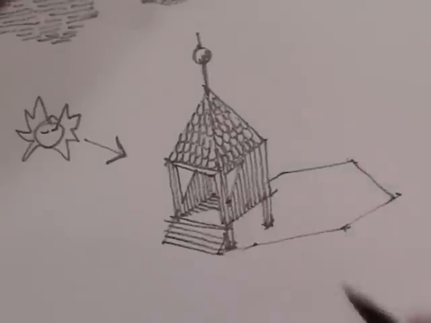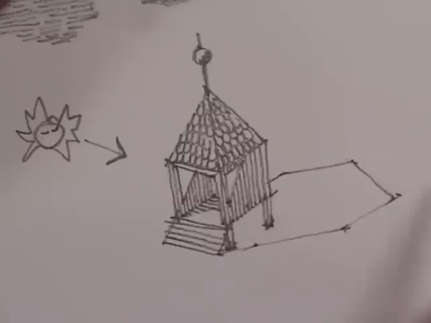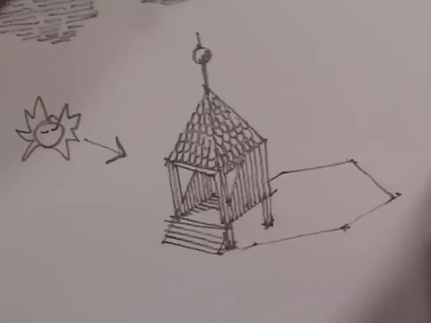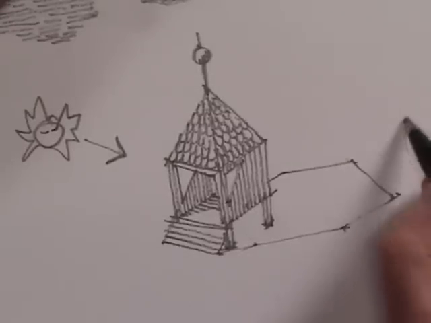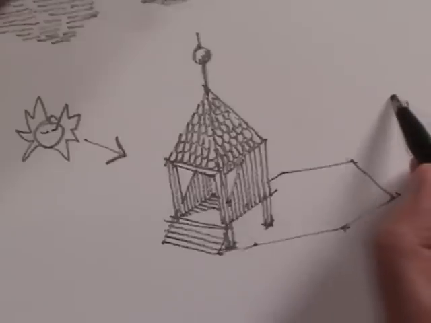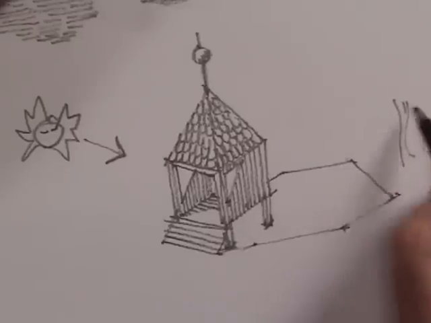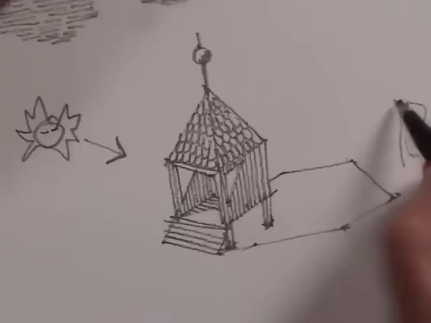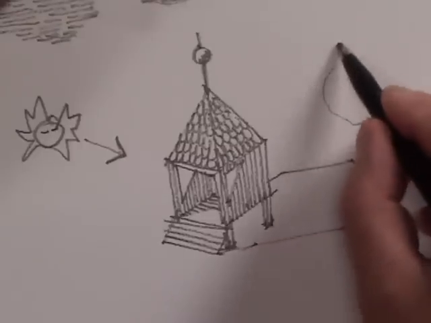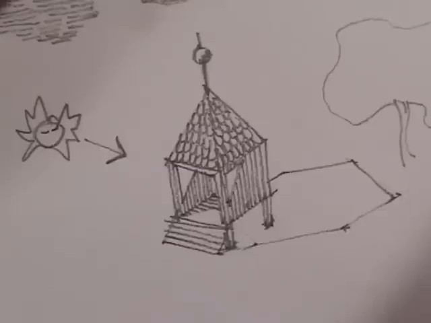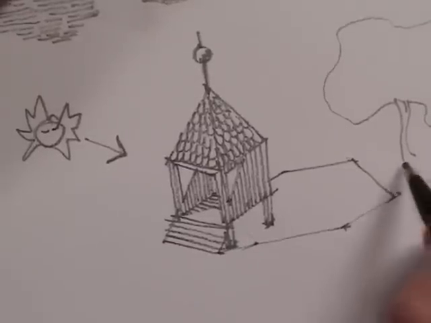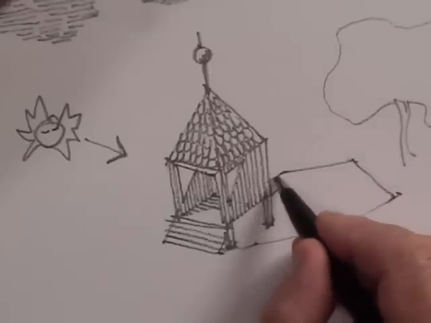So the shadow might look something like that. So what you do, you might have trees out here. Whatever. And they cast a shadow as well, but we'll worry about this for the moment.